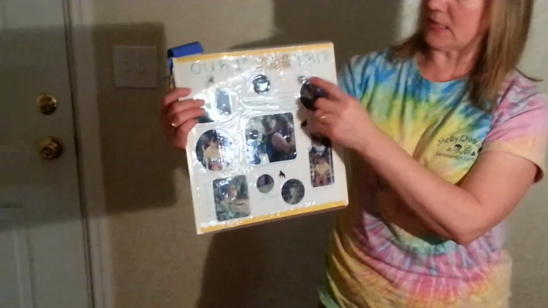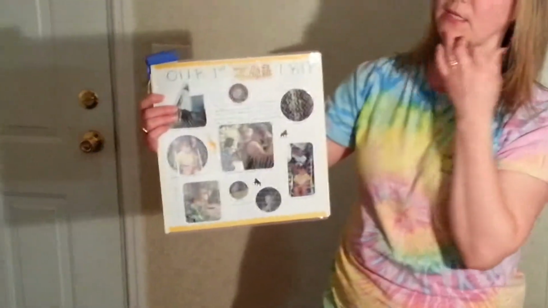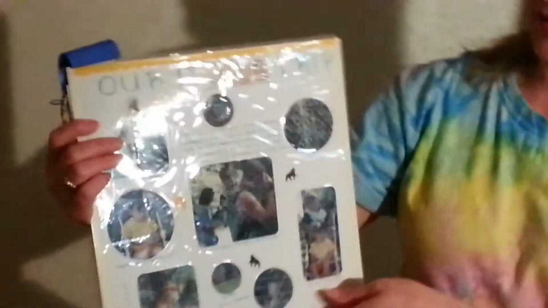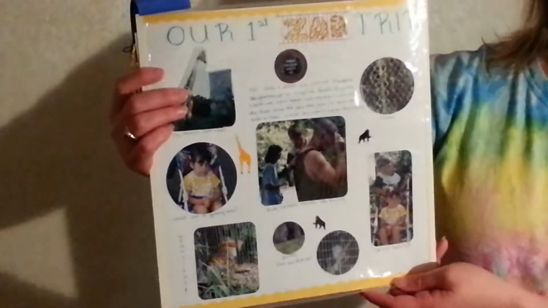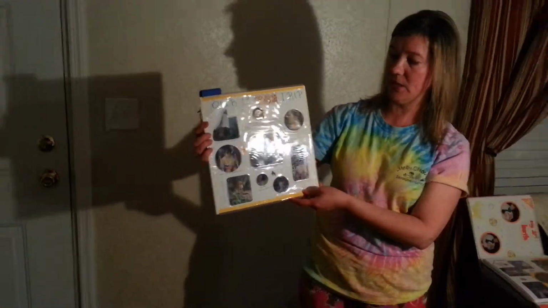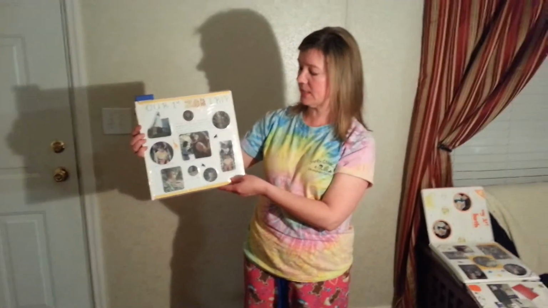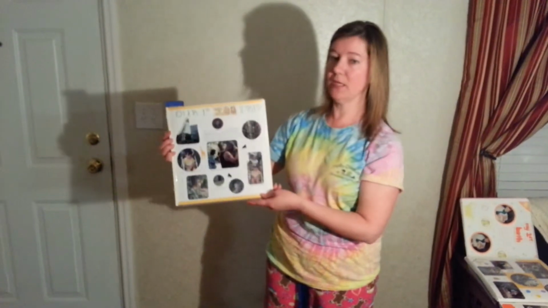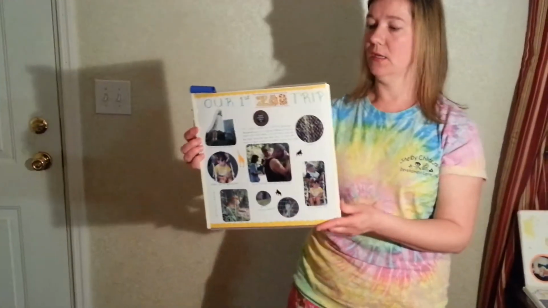I don't know if you can see real clearly, but the zoo, I've done different animal prints on it, and I put little animal stickers. There's not a whole lot of decoration on this page. There is a lot of pictures. Sometimes you can get up to 12 pictures on a page or more. It depends on how you crop them. Here I've got 9 pictures on this page.